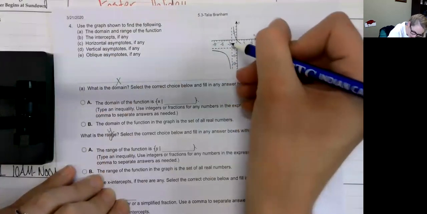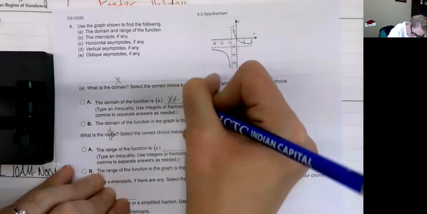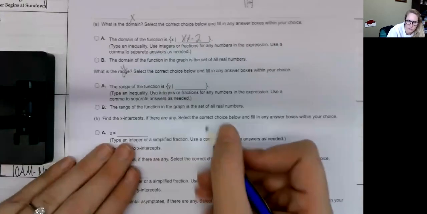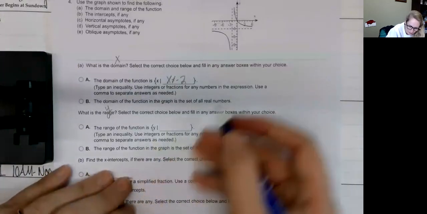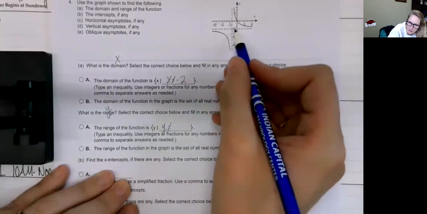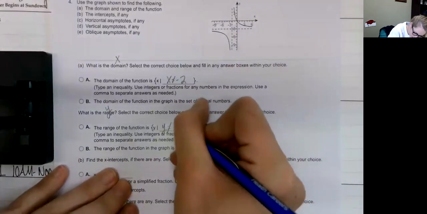So our domain is x cannot equal -2. And they have the little x here to help remind you. Big thing on this one, the range is y. So it's y cannot equal. And then that asymptote right there is that 1, 2, 3. So -3.